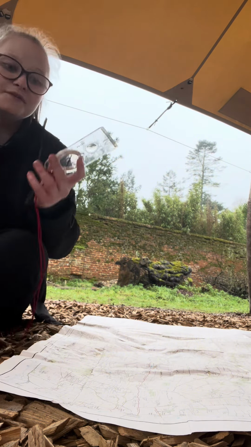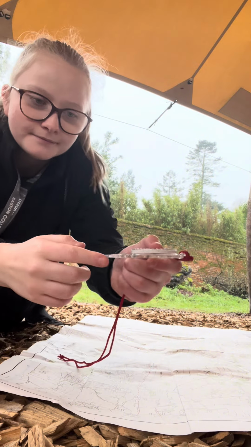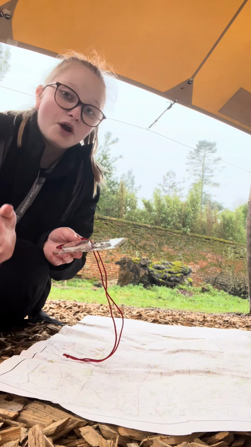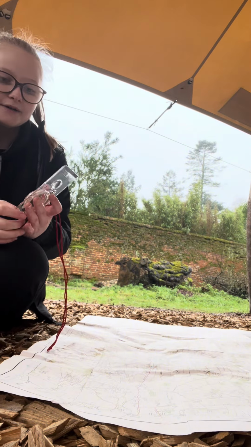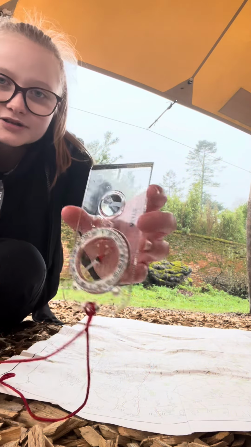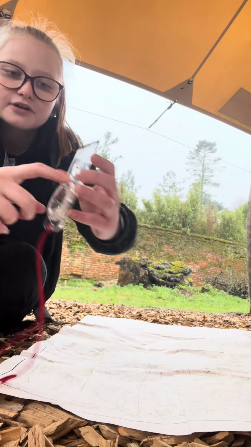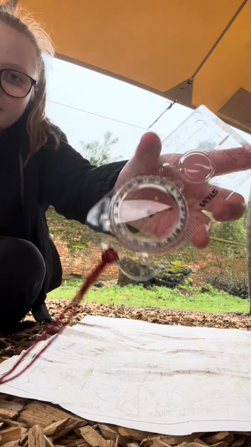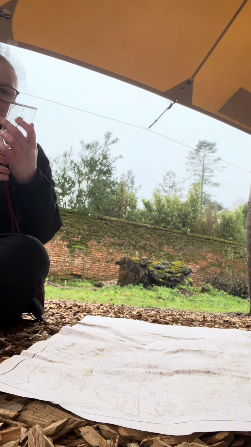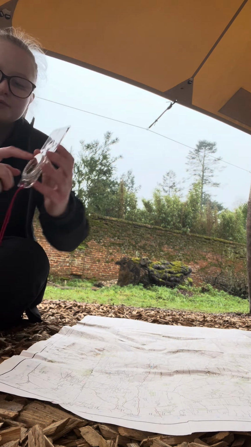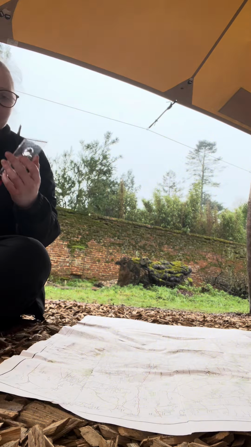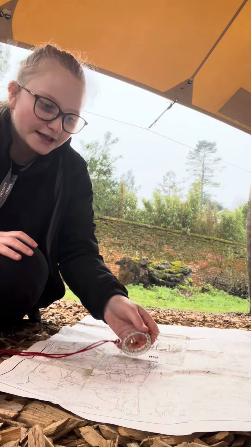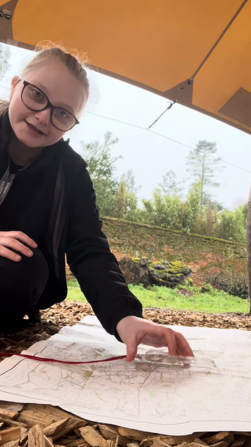The features on it are a ruler on the bottom, and then the rotation circle, which is also known as a bezel, and then the index point, which is just above the circle, and then the orienteering lines, which are the black and red lines in the circle, and then the orienteering arrow, which is also inside the circle, and then the little magnifying glass, which makes you see closer when it's placed on the map.